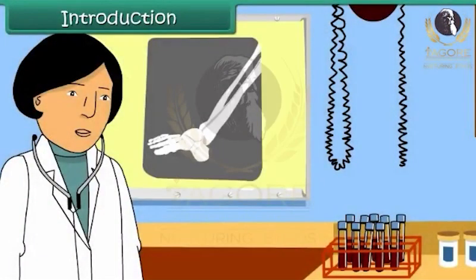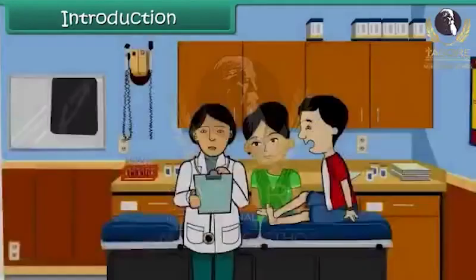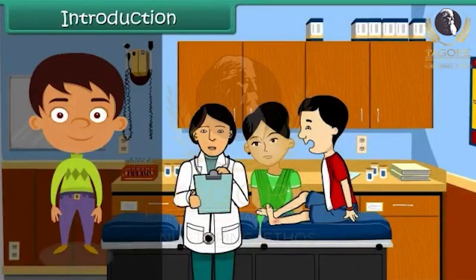The doctor examines him and tells him that he has suffered a bone dislocation. She prescribes medicines and advises bed rest for 4 days. In this lesson, you will learn about the different organ systems of our body and their functions.